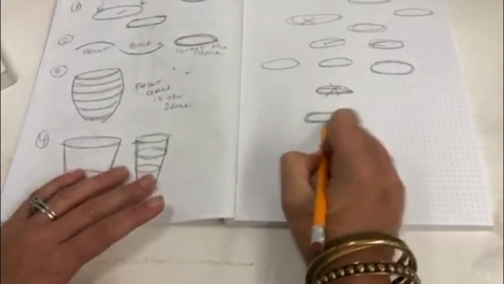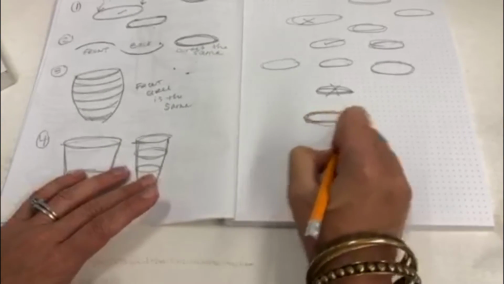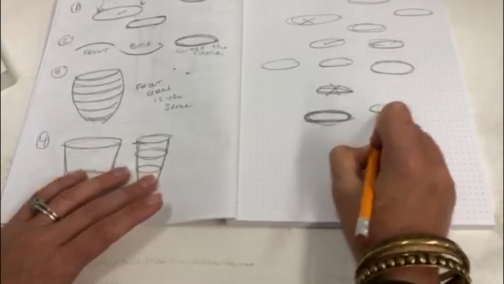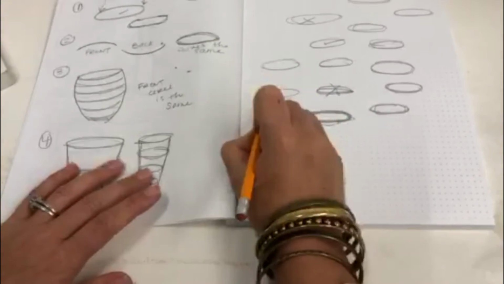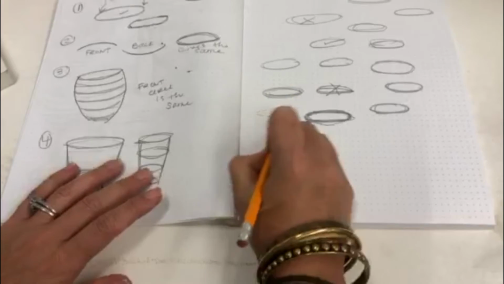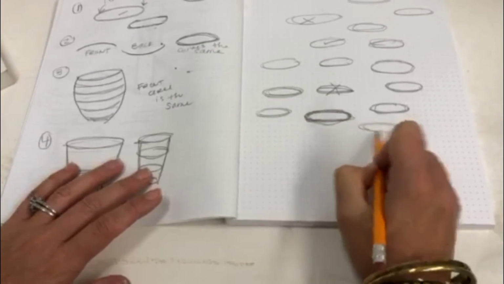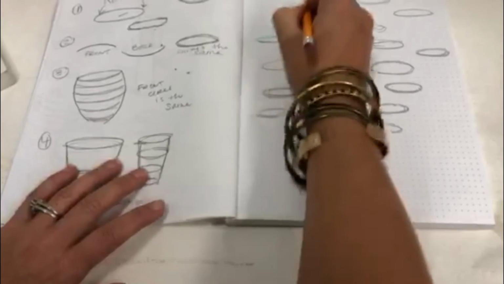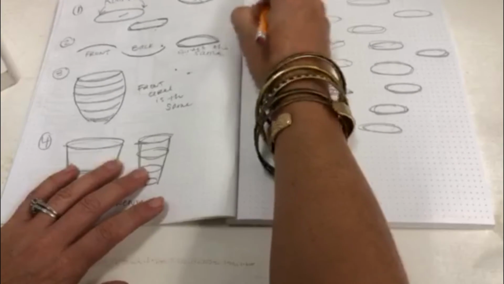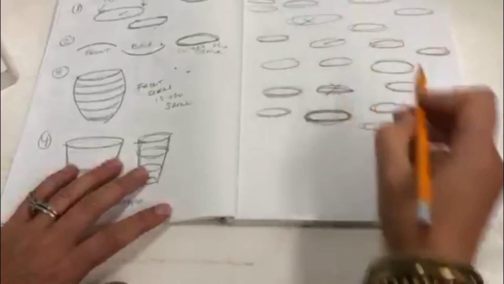Once you get it connected, practice going over it. Feel the motion. Your hand is gonna create a memory, and it's gonna know how to make the ellipse just because you've done it over and over and over. So try to make them all the same.